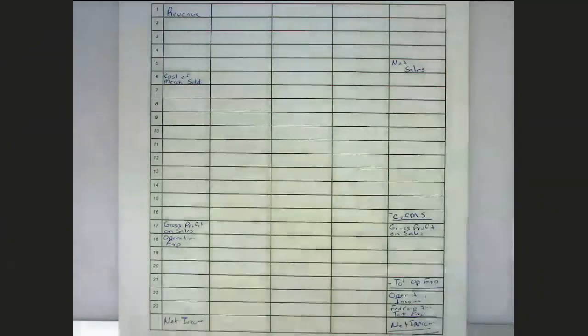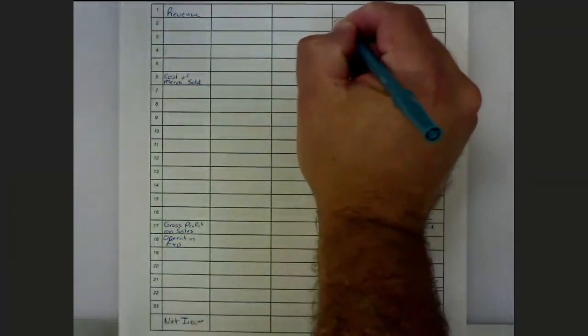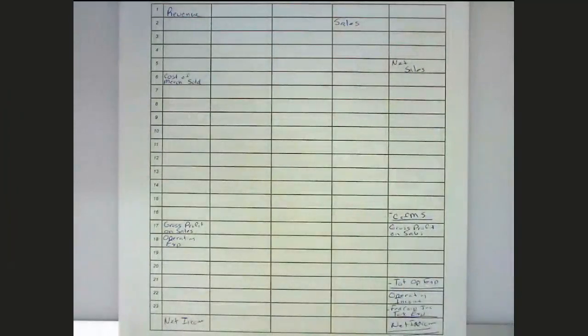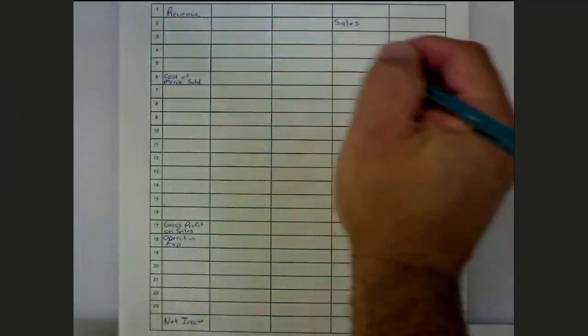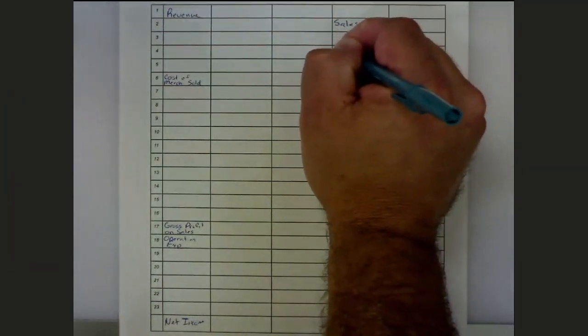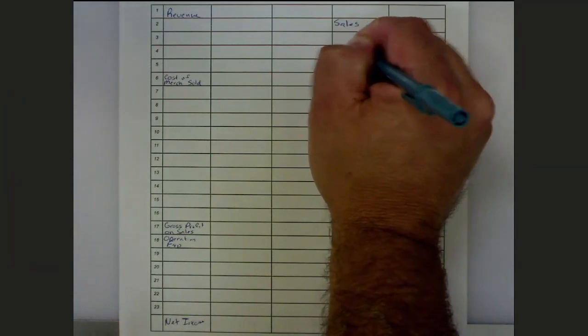Let's start with net sales. Net sales is calculated by taking sales and subtracting sales discounts.